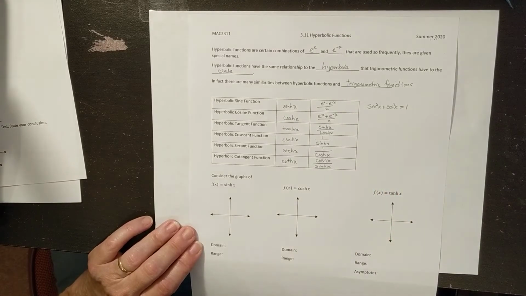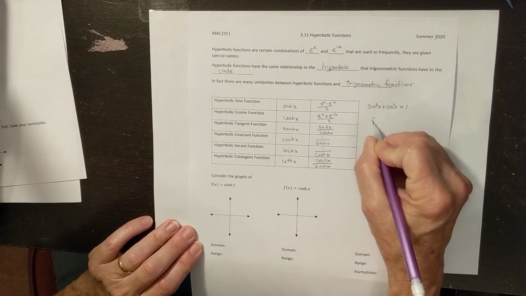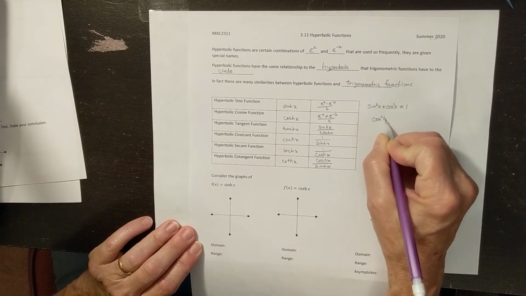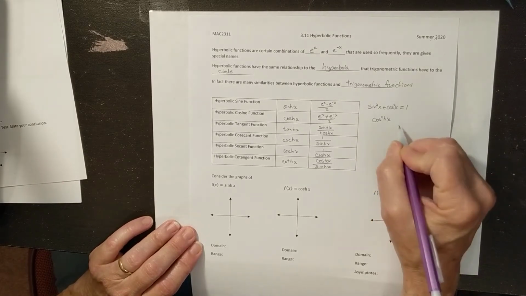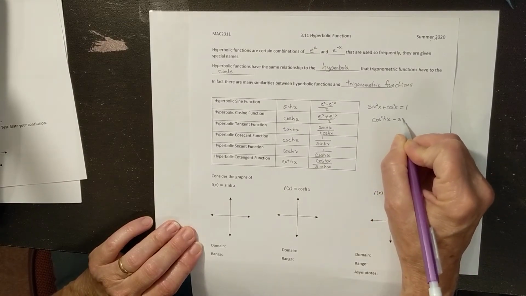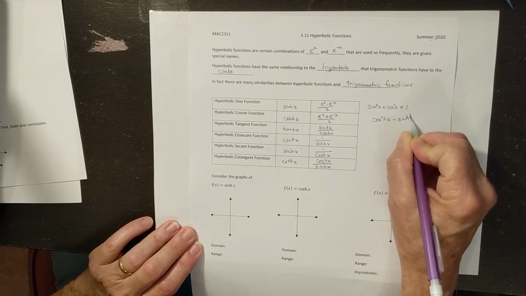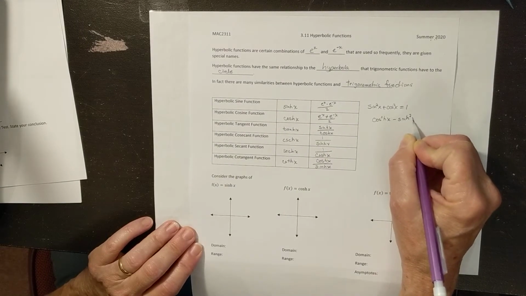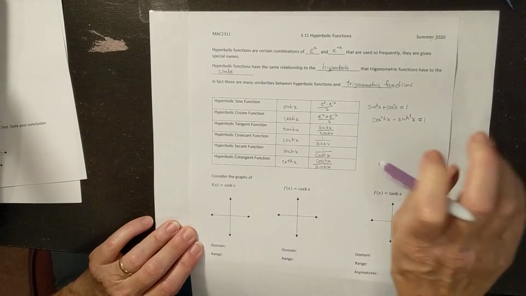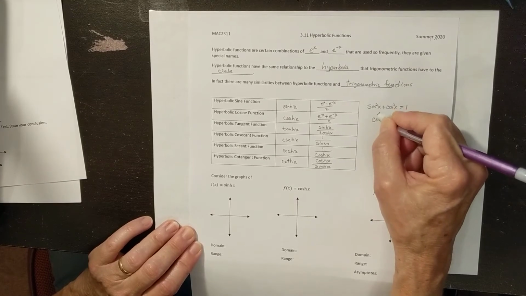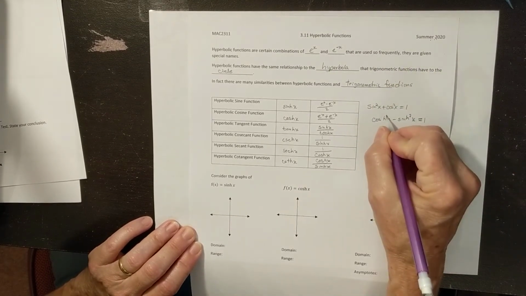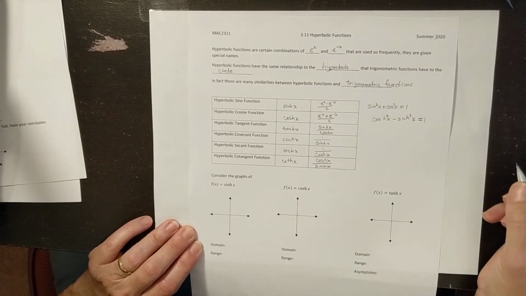Well, there is a hyperbolic identity that says hyperbolic cosine squared minus hyperbolic sine squared is 1. The squared goes after the h, so that is how they would write that.